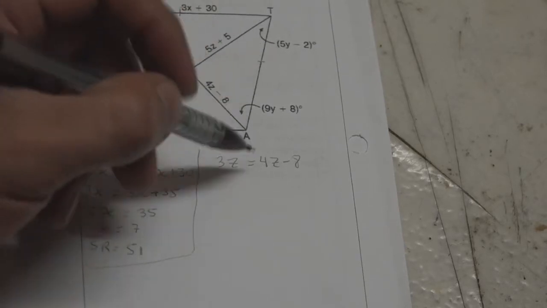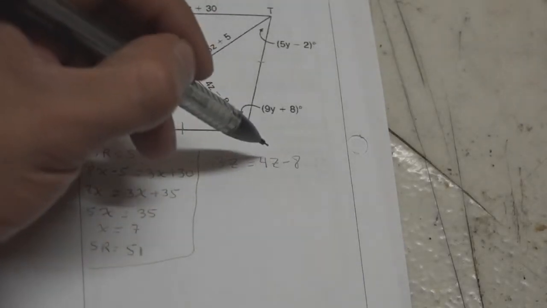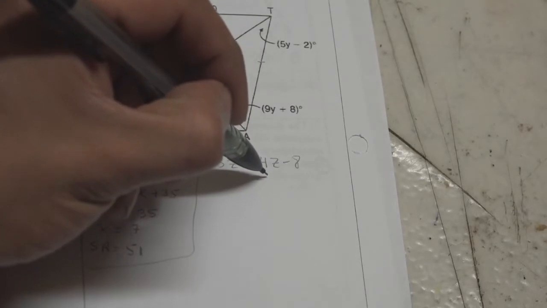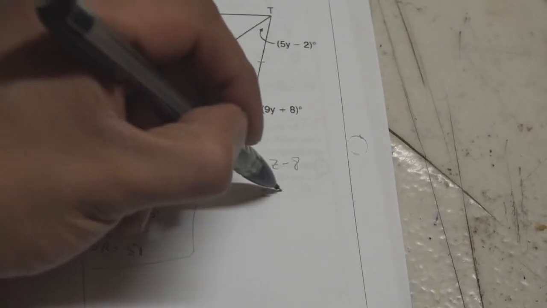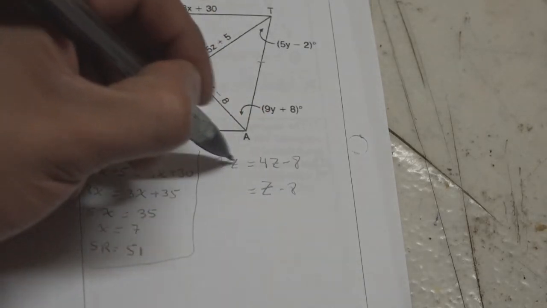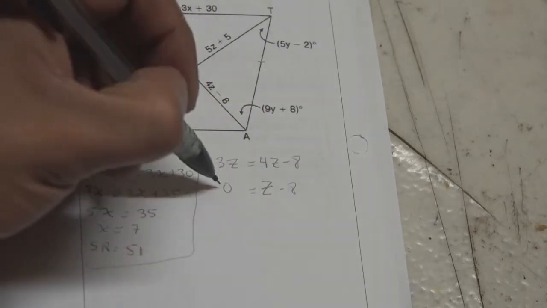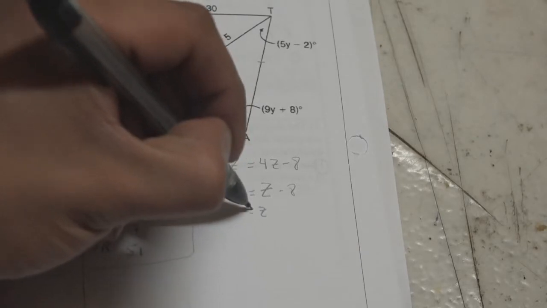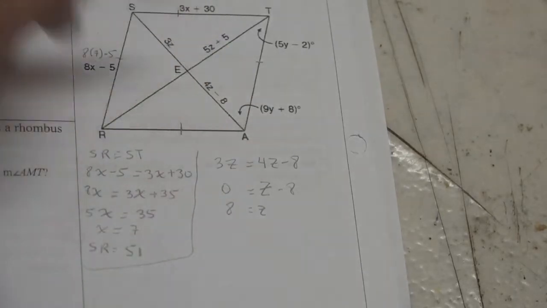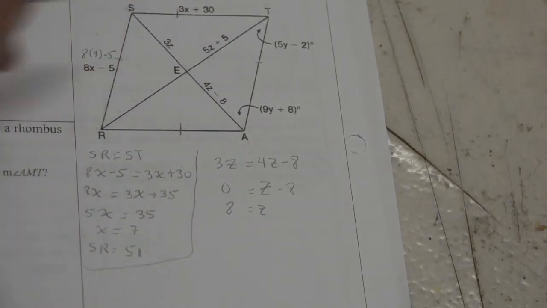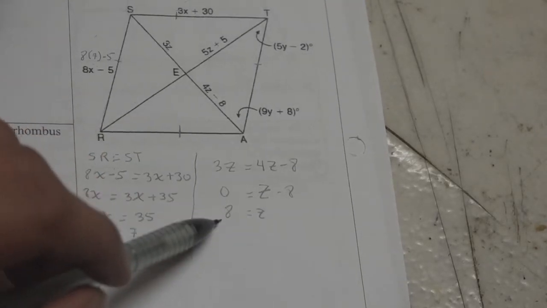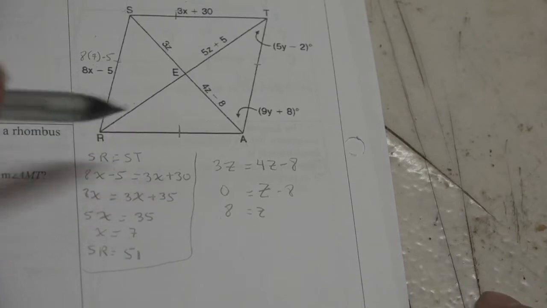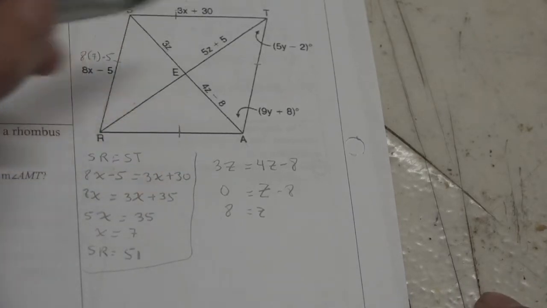All right, so you subtracted 3z from both sides, so you get z minus 8 equal, well, 3z minus 3z is 0. Then I add 8 to both sides, so z is 8. So the measure of RT is not 8. 8 is just the value of z. All right, cool then. So let's figure out.